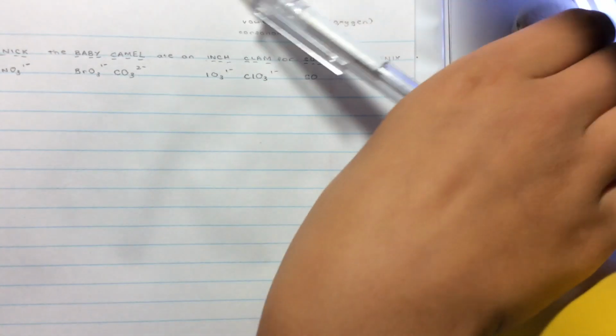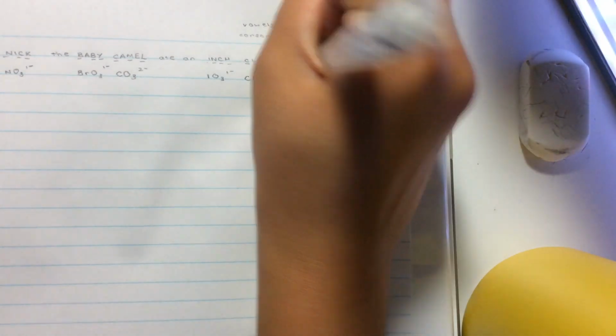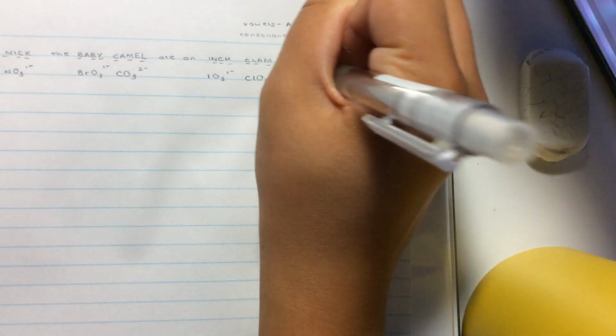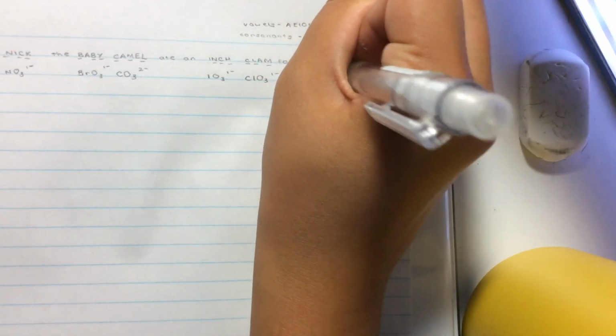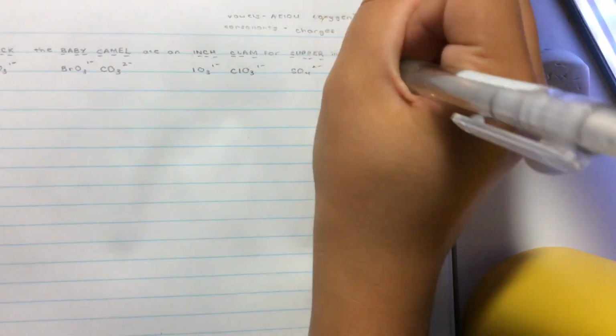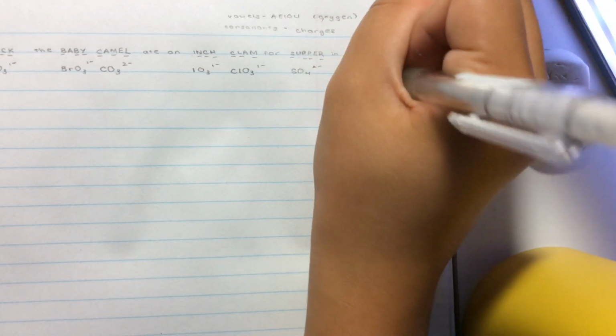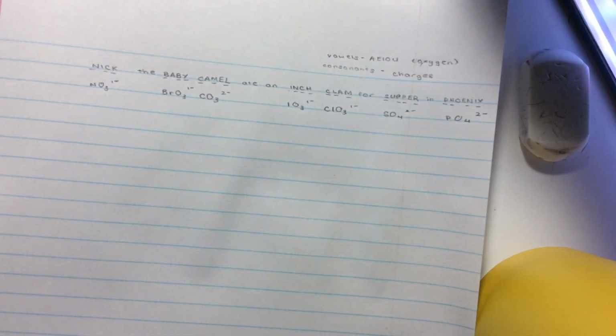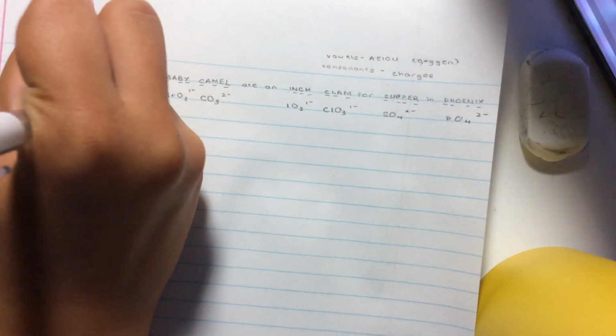Oh, I did that wrong. U is a vowel, so okay. So I have 1, 2, 3, 4. So I'll put 4 right here and 2 minus. And for Phoenix, I have 1, 2, 3, 4. So 4 right here and 2 minus. And the NO3 1 minus, this one you know would be nitrate.